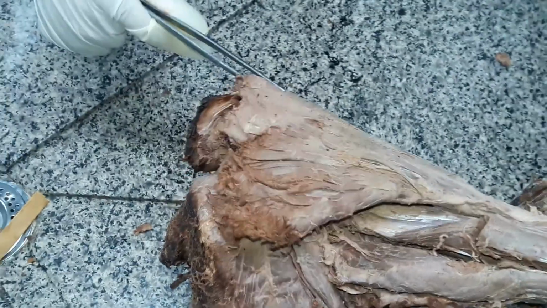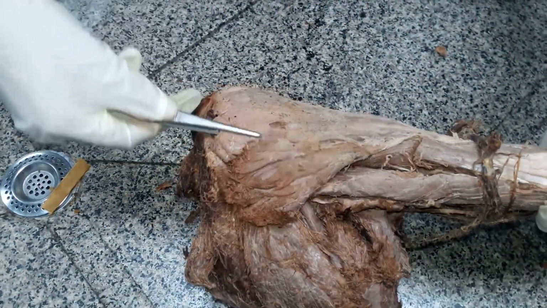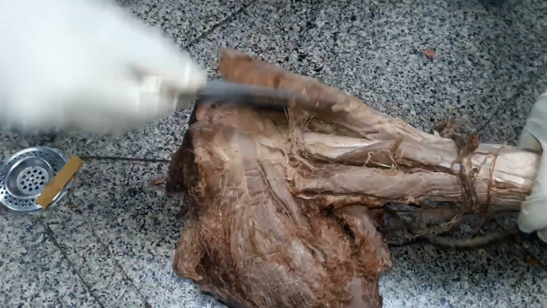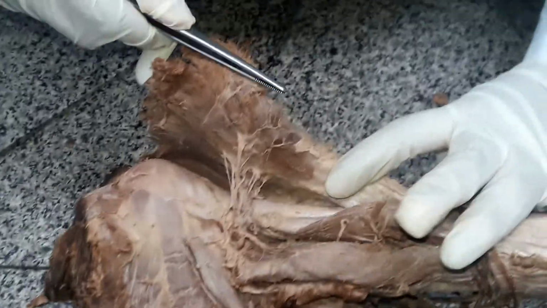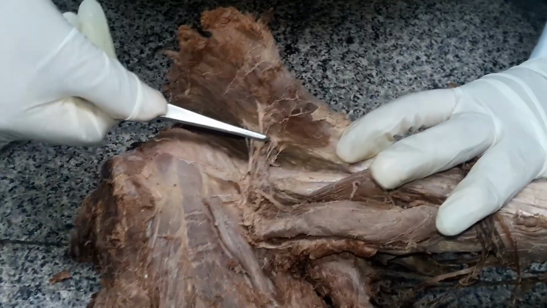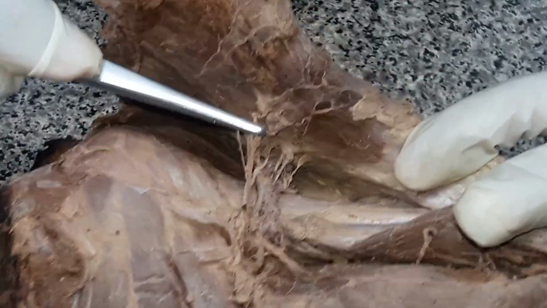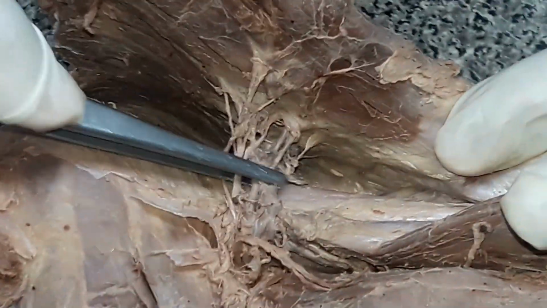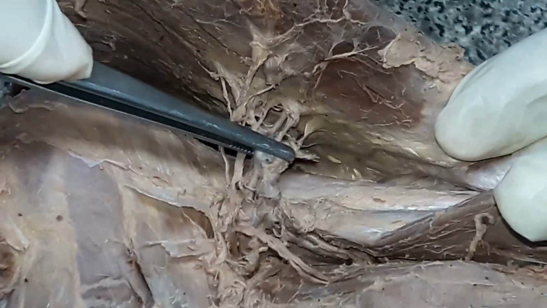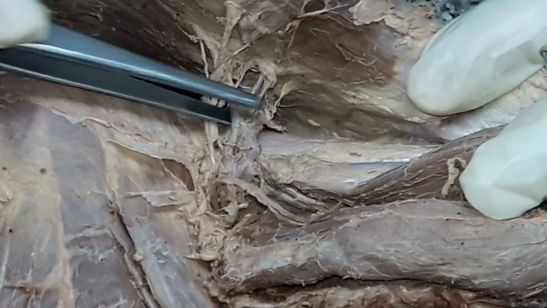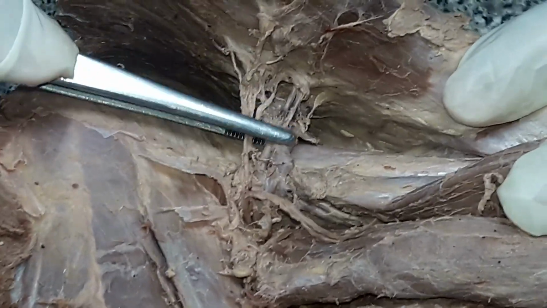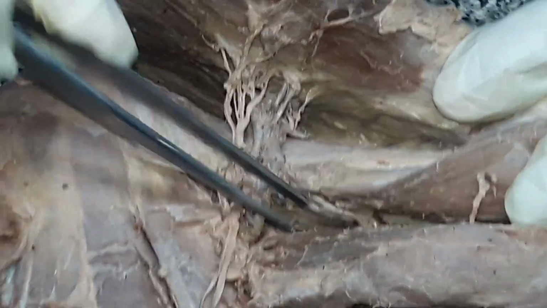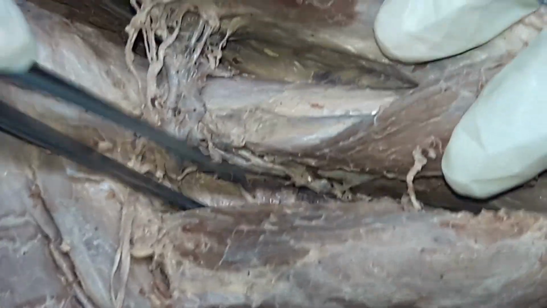What else? If you flip it to here, you have the deltoid muscle. This is the deltoid muscle. If we remove the deltoid muscle here, you can see that the deltoid muscle is innervated by the axillary nerve. And this is the posterior circumflex humeral artery. The axillary nerve and posterior circumflex humeral artery go into a space called the quadrangular space.